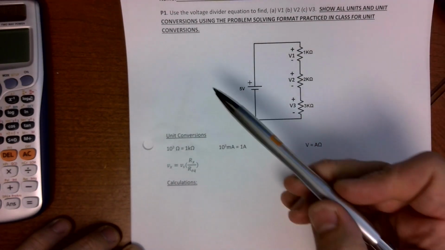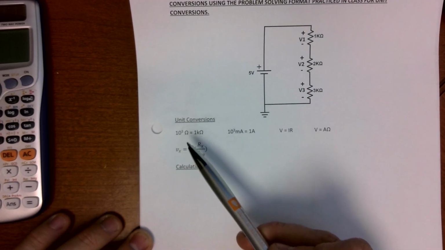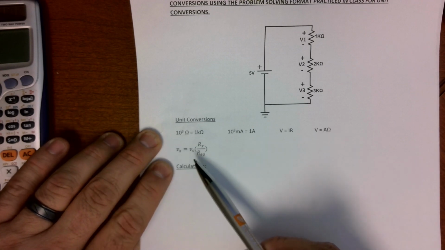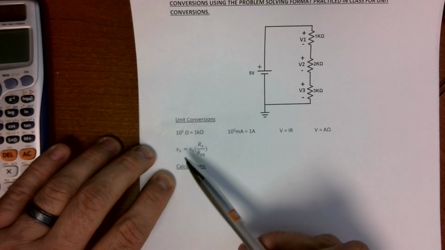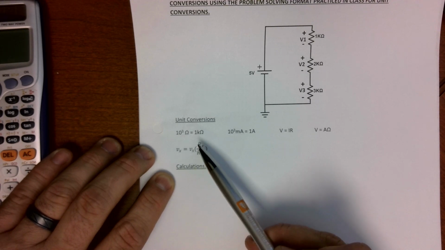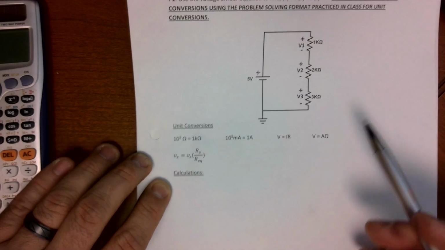And we have this circuit here in series. We have 3 resistors. We have some conversions here. And we're also given the voltage divider equation here that says the voltage drop X is equal to the input voltage times the resistance X of that drop divided by the equivalent resistance.